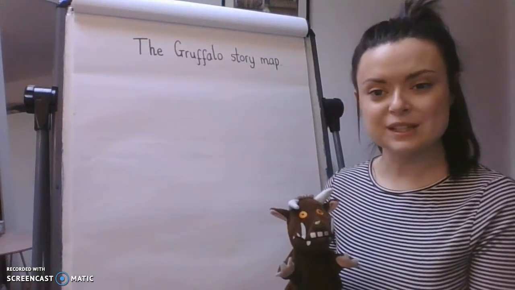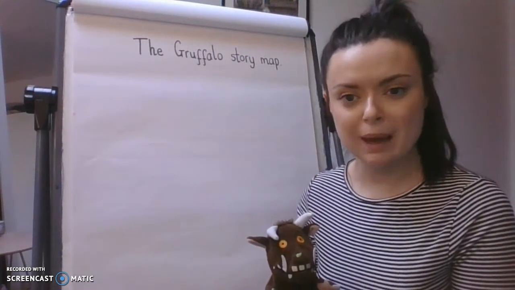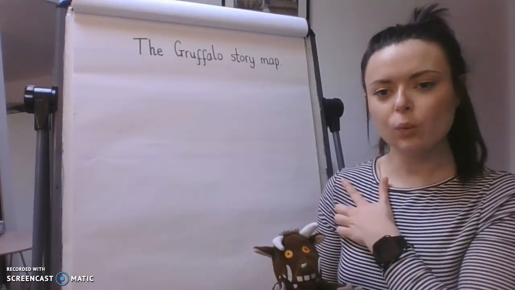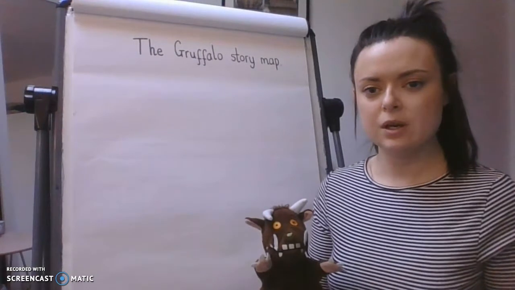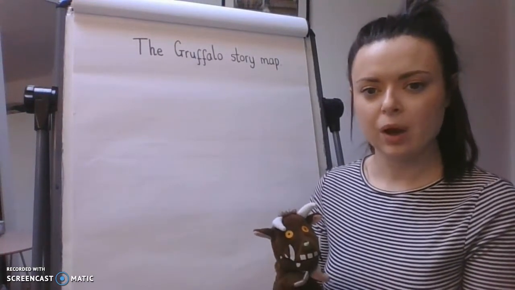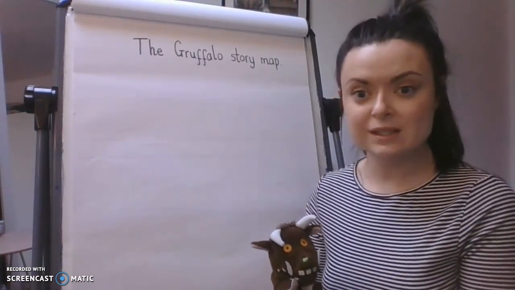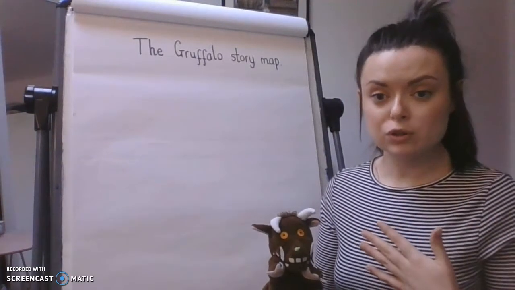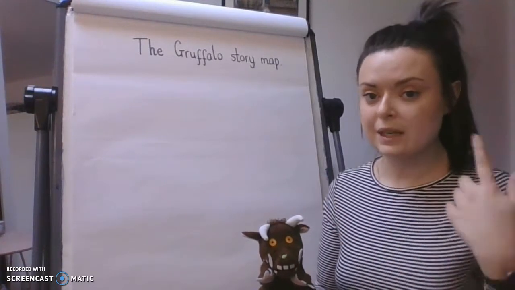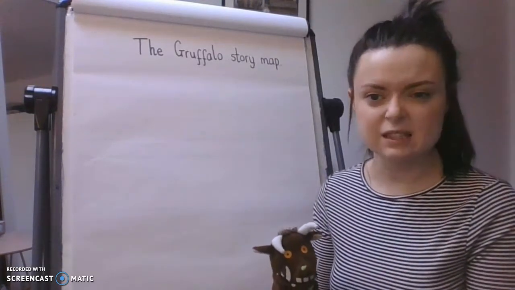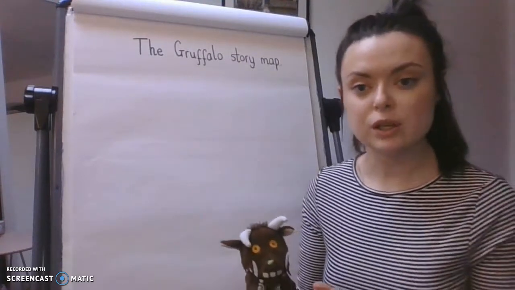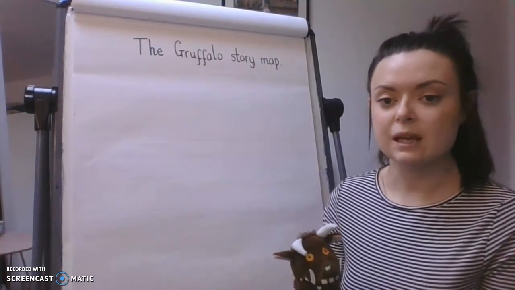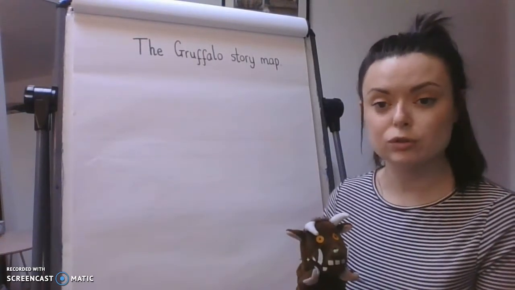Today we're going to be representing our story with our story map. Okay, so can anyone remember why we represent stories with story maps? Well done if you said that we use story maps to help us remember the story. We use the pictures to help us retell the story. It makes it a bit easier for us, doesn't it? And then we go on to learn our actions. So that's what we're going to be doing today. We're going to be representing the Gruffalo with our very own story map.